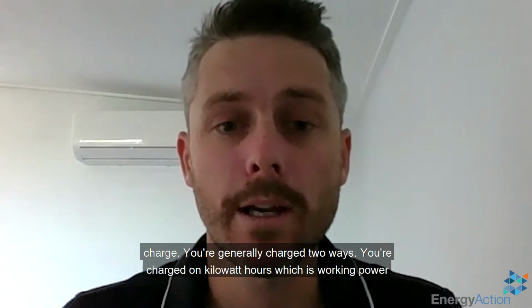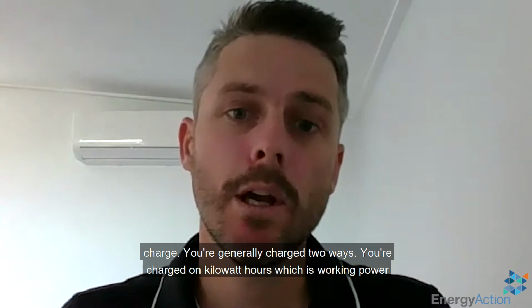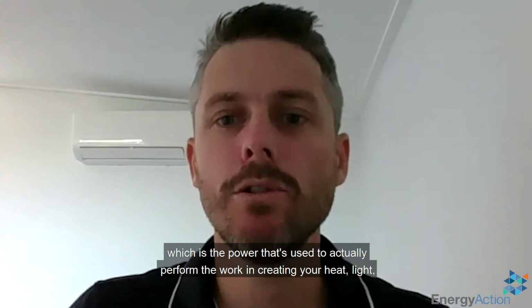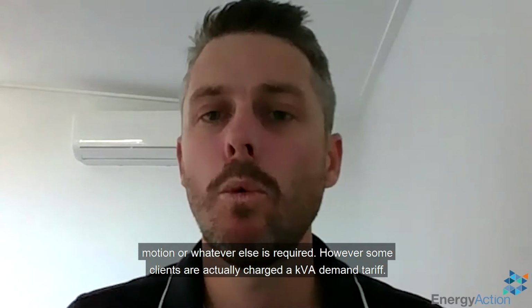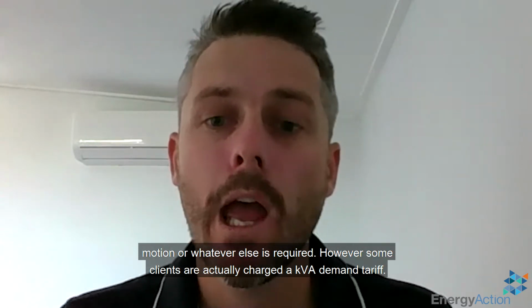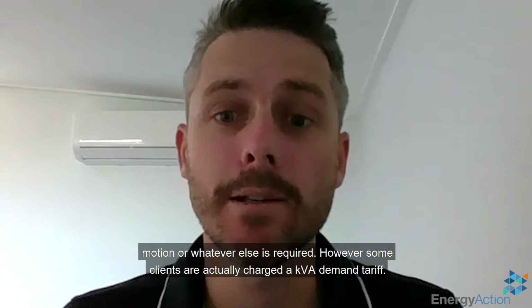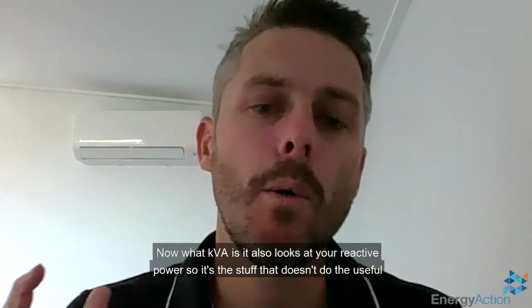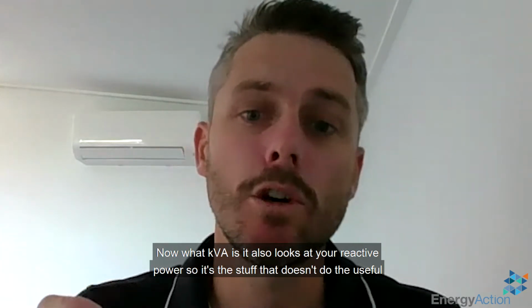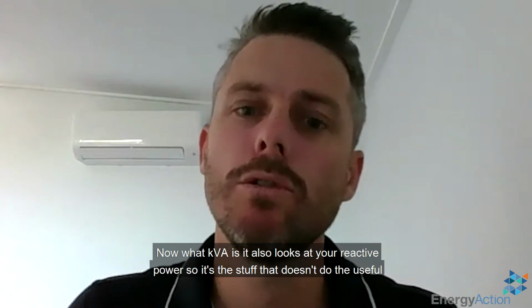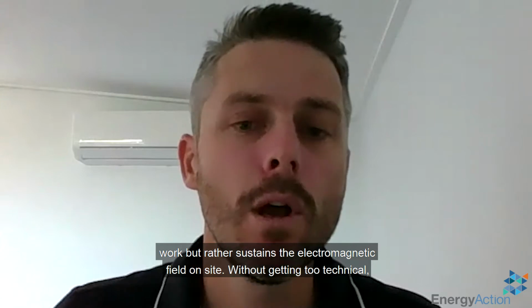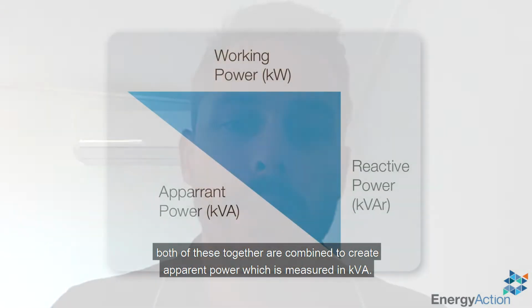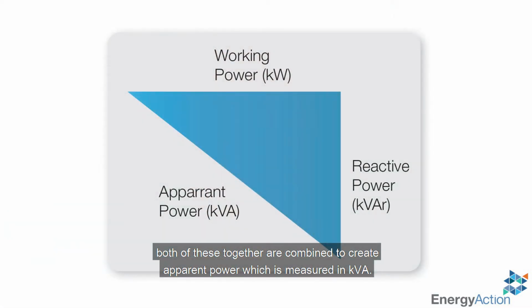You're generally charged two ways. You're charged on kilowatt hours, which is working power, which is the power that's used to actually perform the work in creating your heat, light, motion, or whatever else is required. However, some clients are actually charged a kVA demand tariff. Now, what kVA is, it also looks at your reactive power. So it's the stuff that doesn't do the useful work, but rather sustains the electromagnetic field on site. Without getting too technical, both of these together combine to create apparent power, which is measured in kVA.